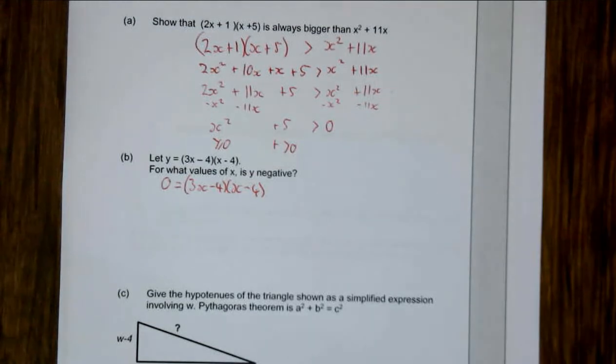This is a question. What does it mean when it says let y equal? It just means, here's your equation. I wouldn't worry about that. We're just saying y is equal to.